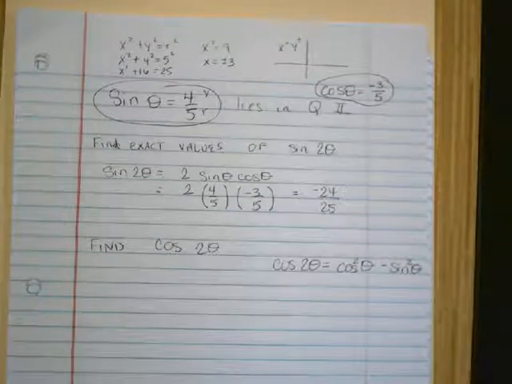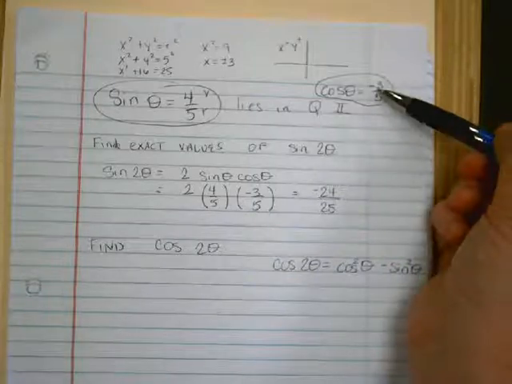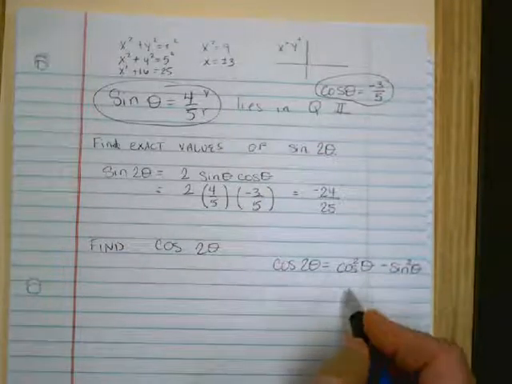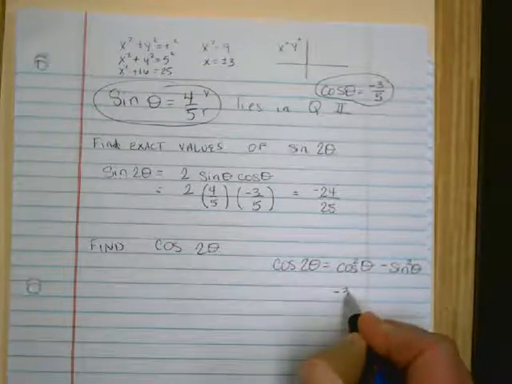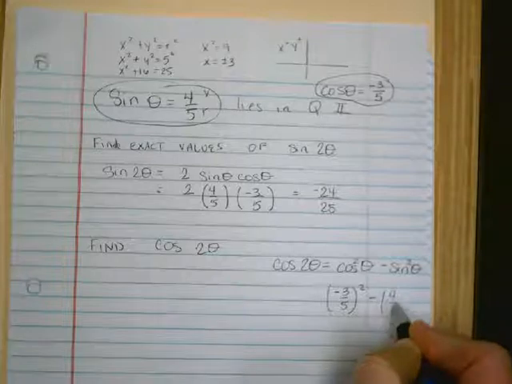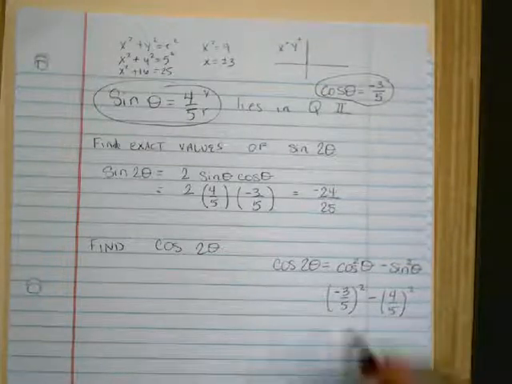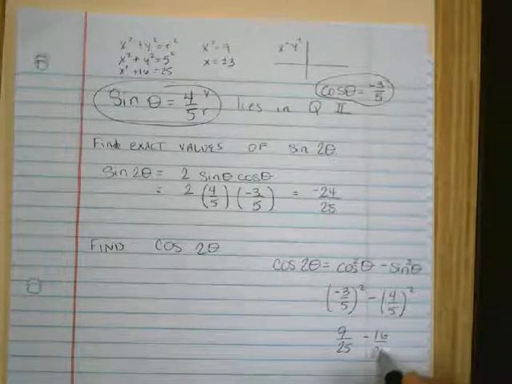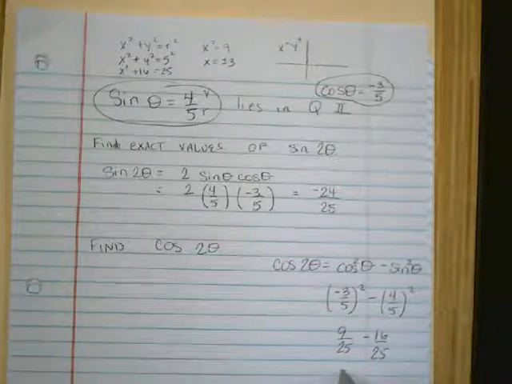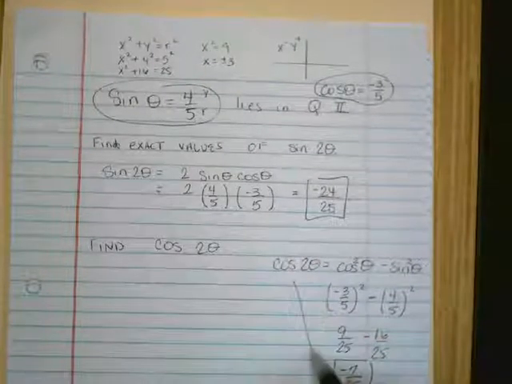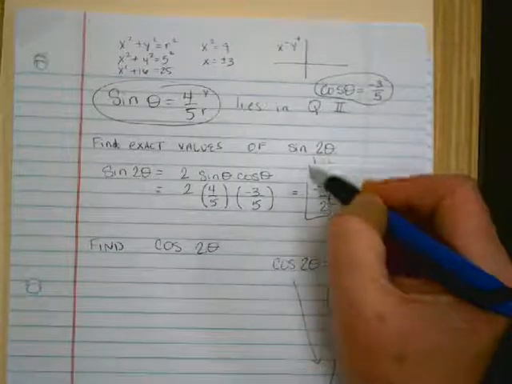I know that my cosine is negative 3/5 and my sine is 4/5, so I'll plug them into my formula, which is negative 3/5 squared minus 4/5 squared. So I get 9 over 25 minus 16 over 25, which is negative 7 over 25. So I have my second answer. So cosine of 2 theta is equal to that, sine of 2 theta is equal to that.